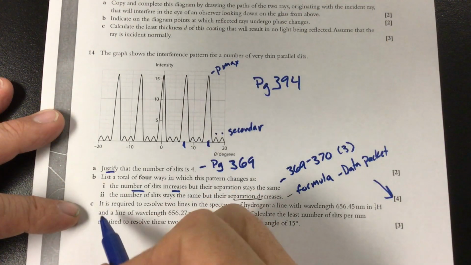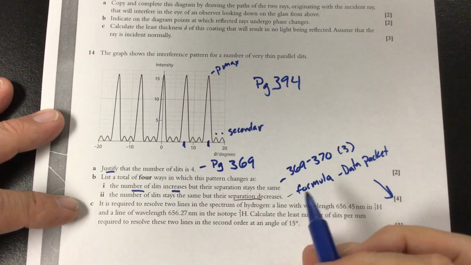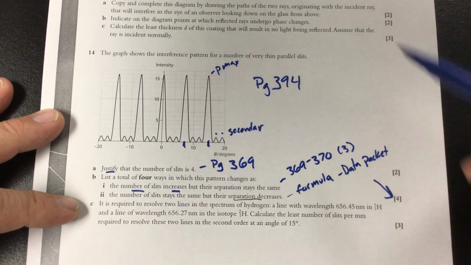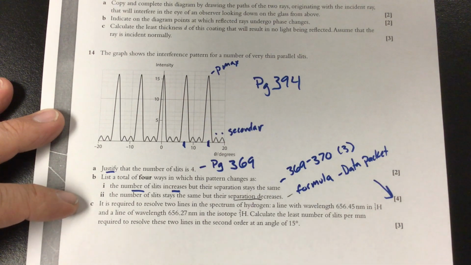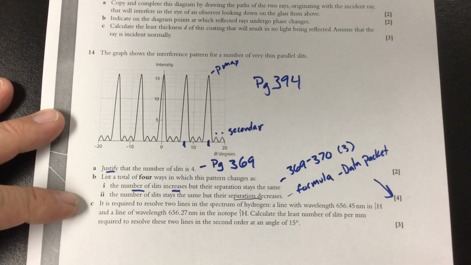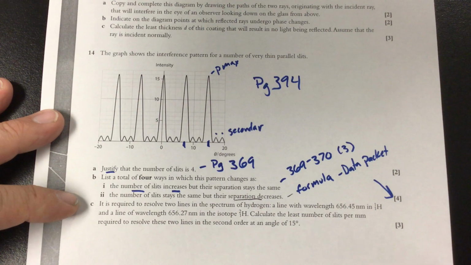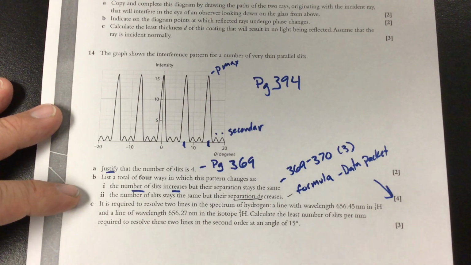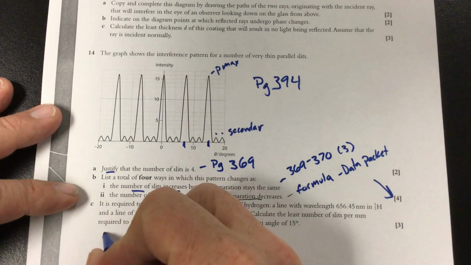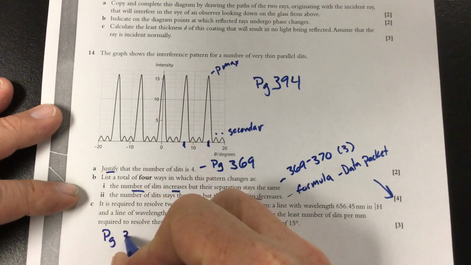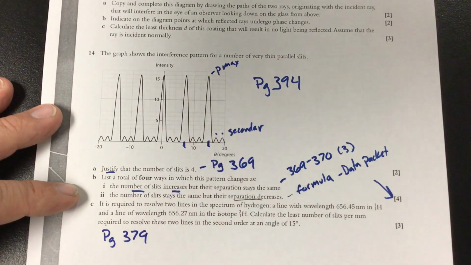And this last part, part C, is not about single or double slit patterns. It's more about resolution. What does the slit separation have to be in order to resolve the line? So here you're going to have to calculate something. This would be found on about page 379.